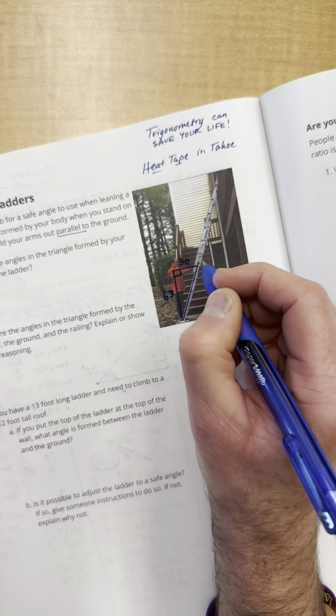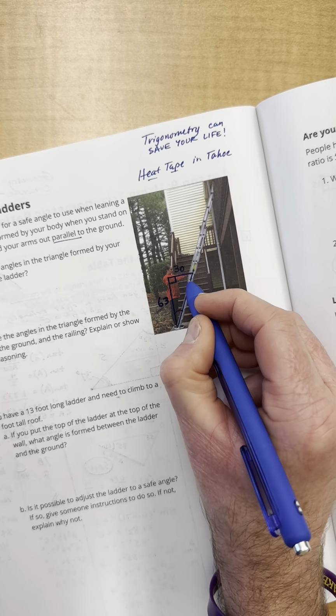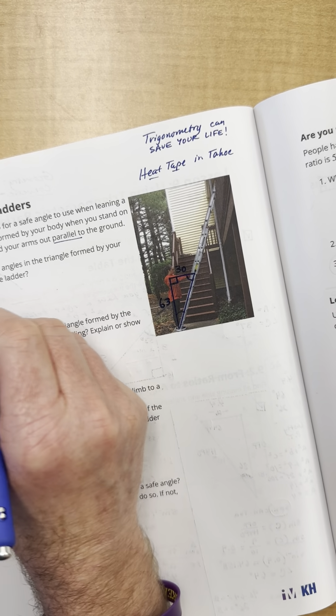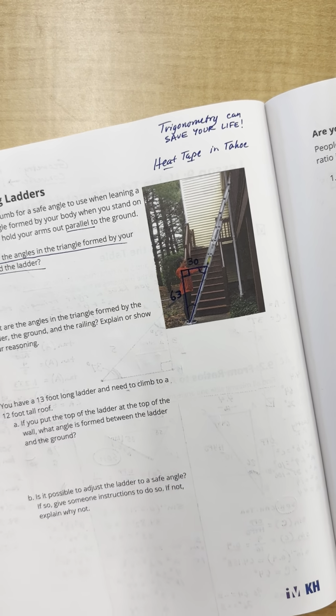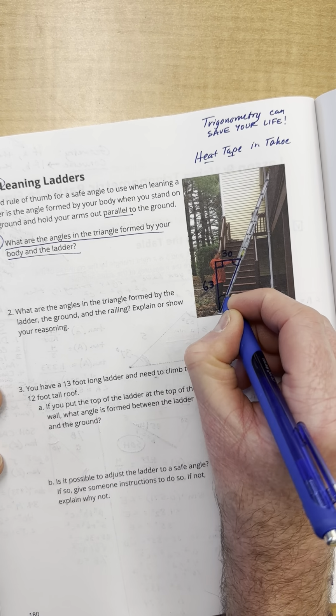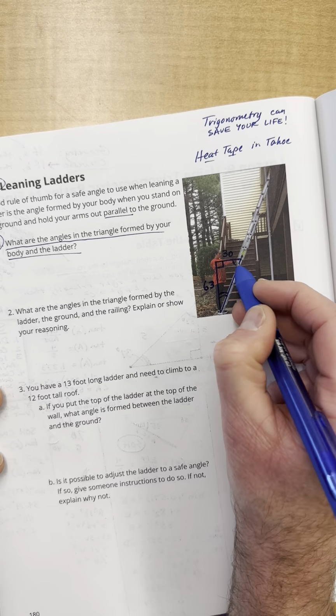And you got to figure out this angle, and this angle, because that's what they're asking. What are the angles in the triangle formed by your body and the ladder? All right. So why don't we name these? I do 2 marks for this one, 1 for that one.